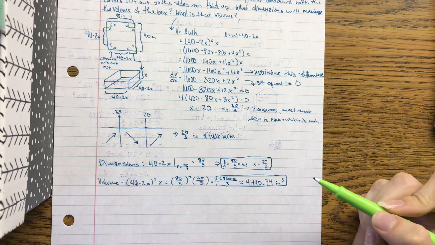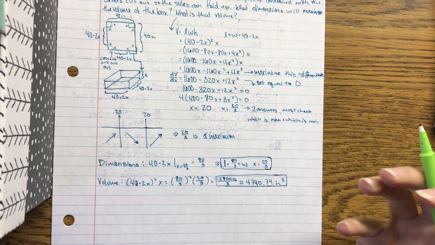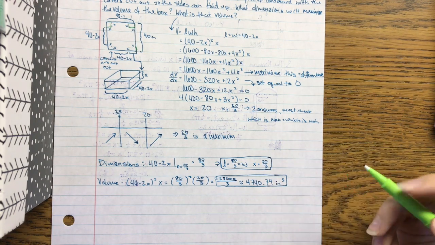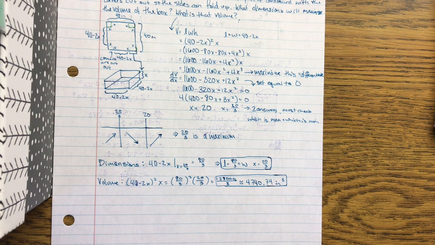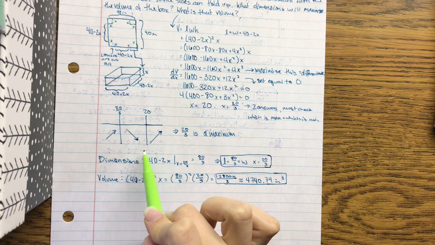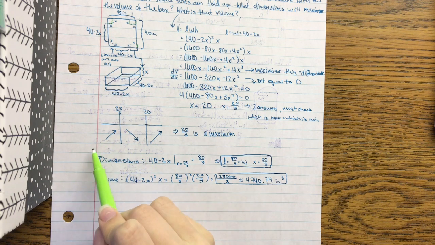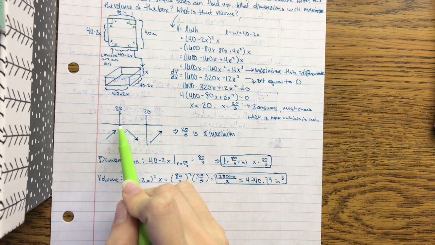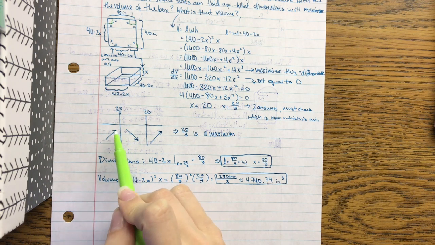So since we have two answers, you should do this anyway, but if you have two answers, you have to check which is the maximum, which is a minimum, or if they're both maximums. You should always check. And so I've done a little sign chart here, which shows that 20 divided by 3 is the maximum because the derivative is positive as it is approaching 20 divided by 3 and negative after that.